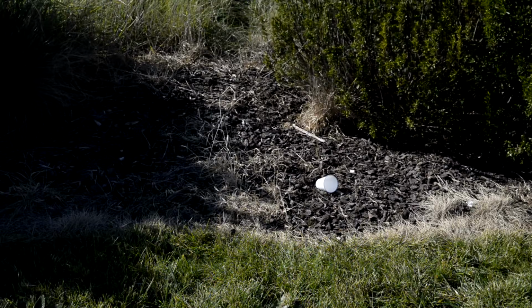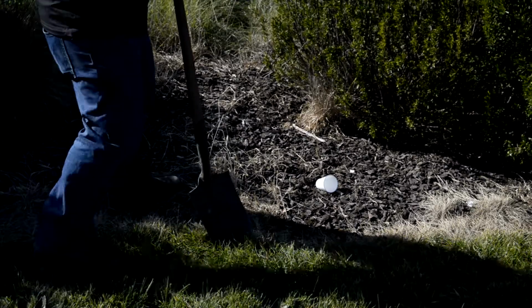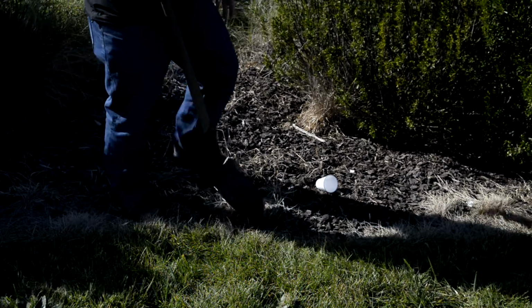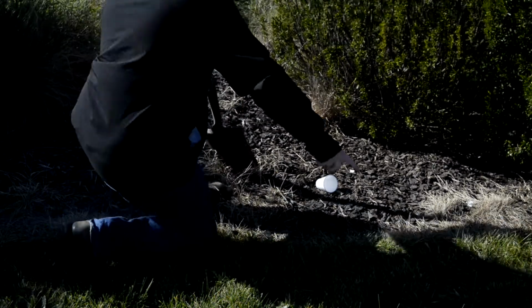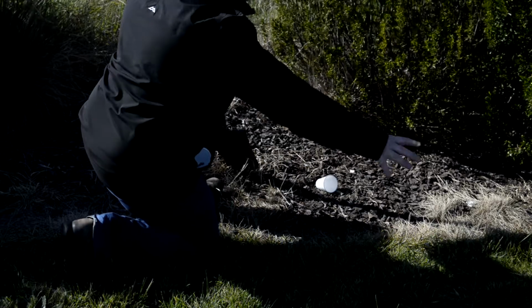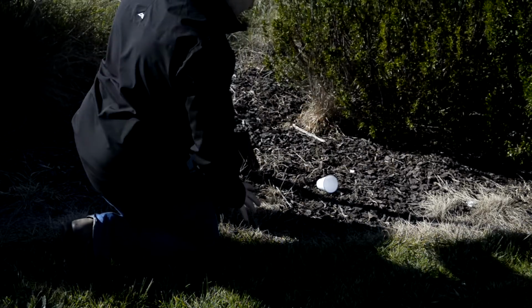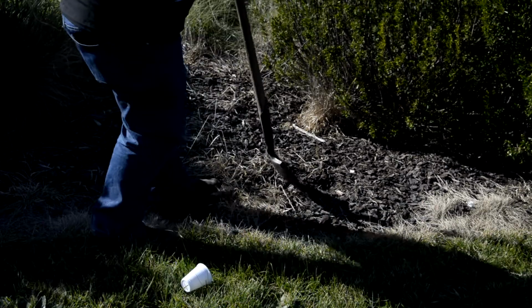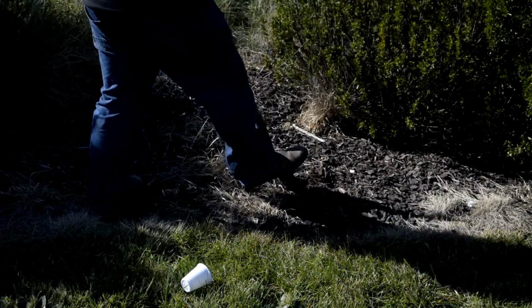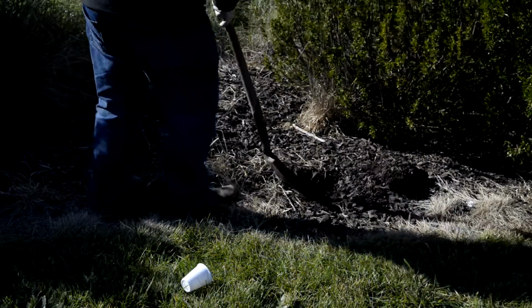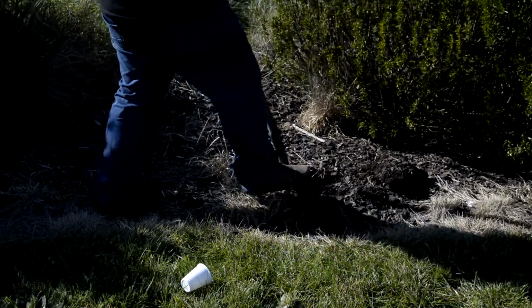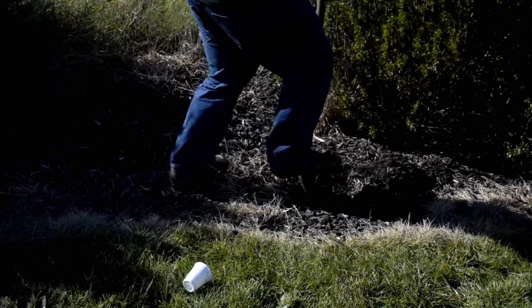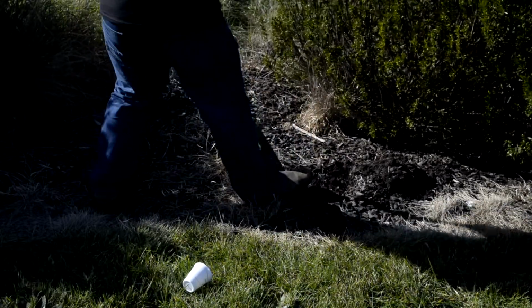So now we will just run through how to put your pitfall trap into the ground. Work out where you'd like to put your trap, and then really it's just a matter of digging a hole for where your trap is going to go. So that's pretty much it. So let's watch.